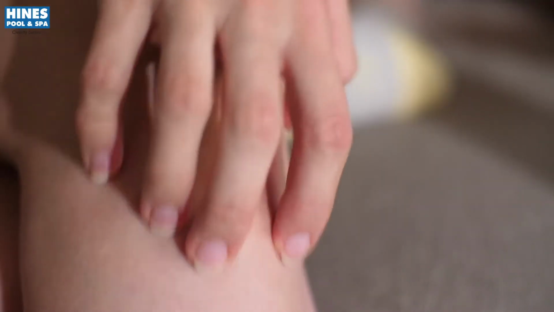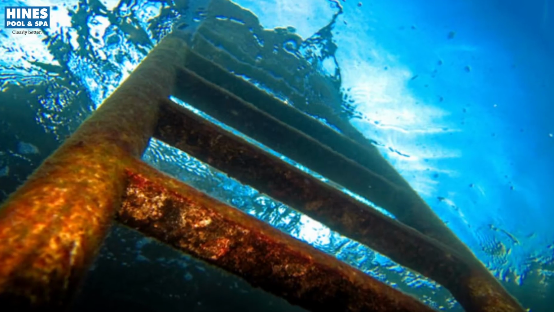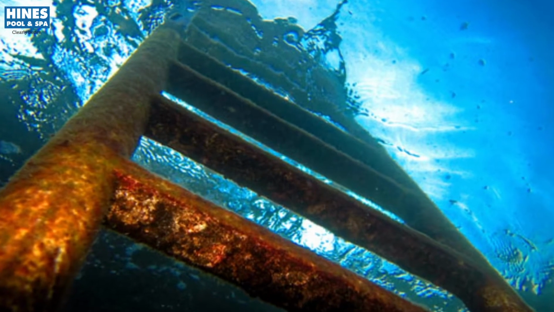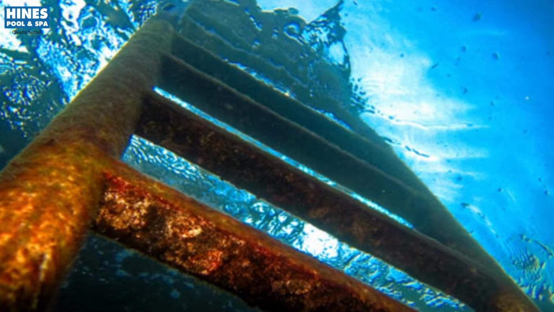of its natural oils, which is why your skin will feel dry and itchy after you get out of the pool. Acidic pool water can also corrode everything from pumps to ladders, diving board supports, as well as heaters. Low pH can even etch or erode the plaster in gunite pools.